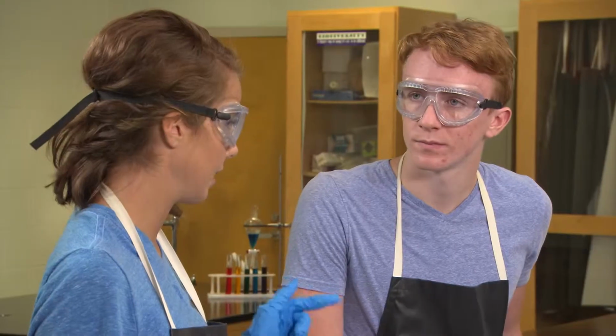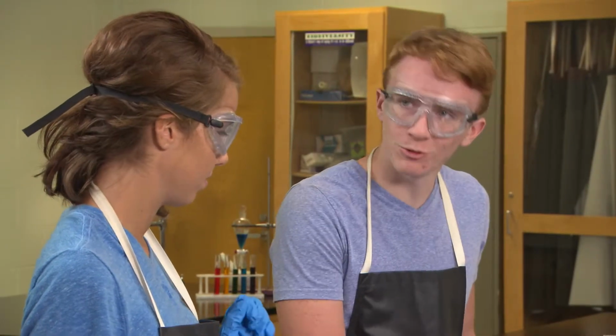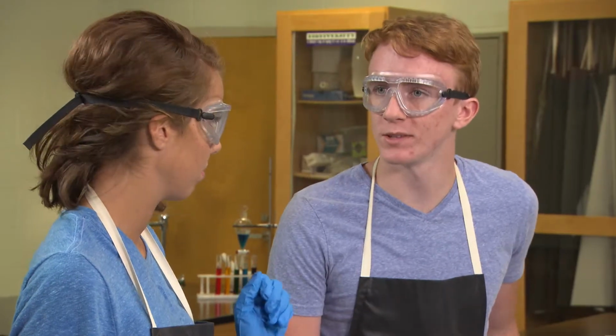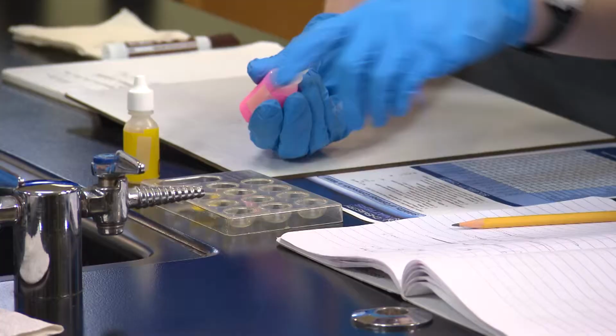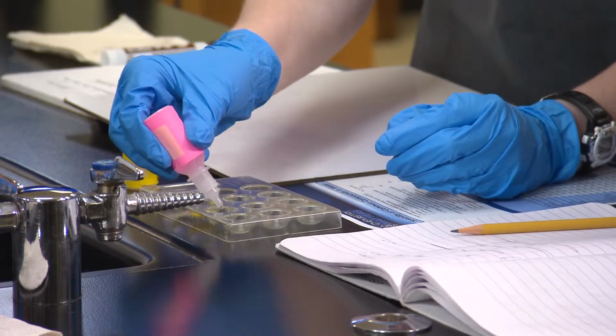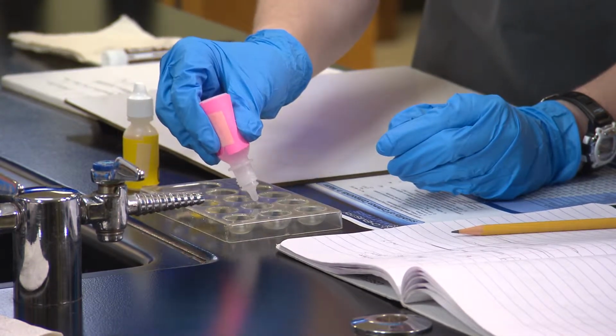First, let's make a data table so we can stay organized. We'll need to be really specific about the names and amounts of each chemical reactant. Start with the first solution, sodium chloride, and mix it with the other 2 solutions in separate wells of our spot plate.